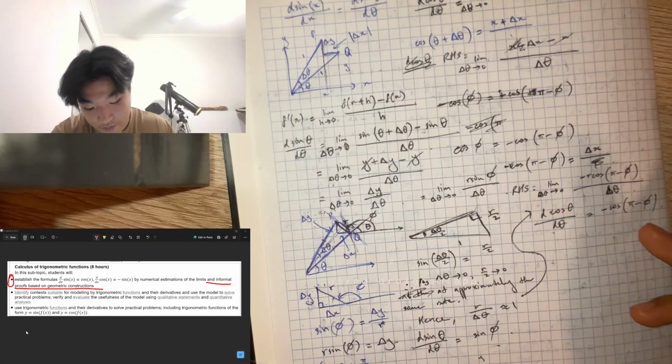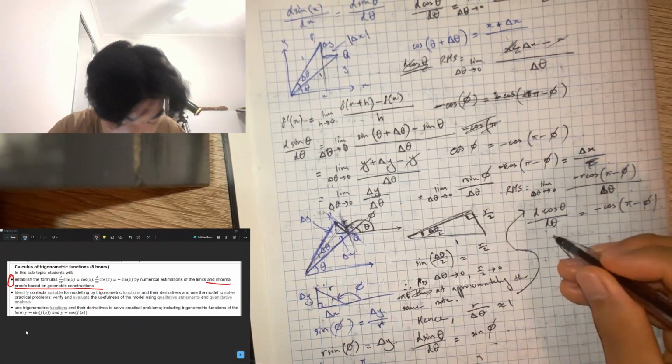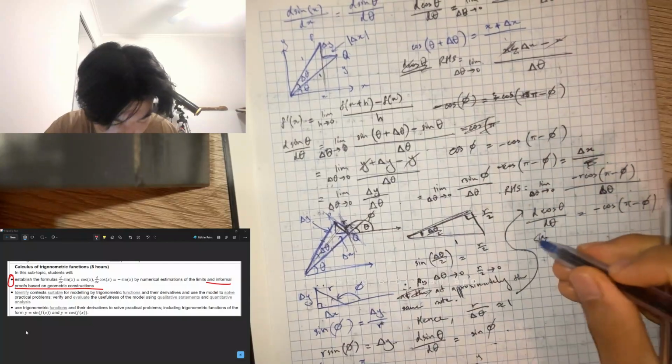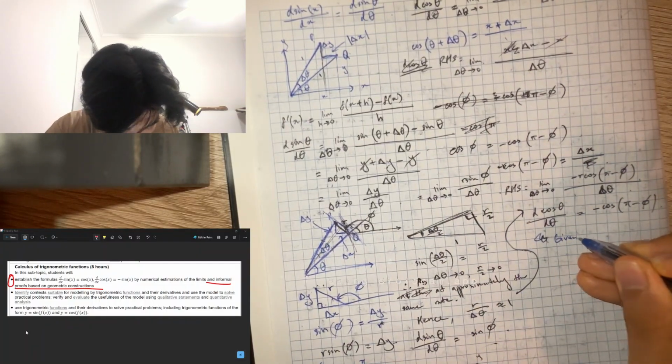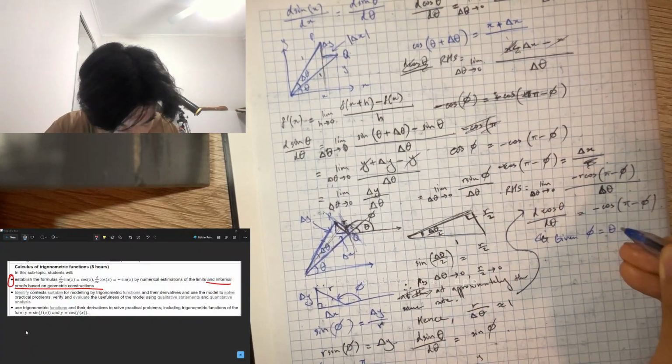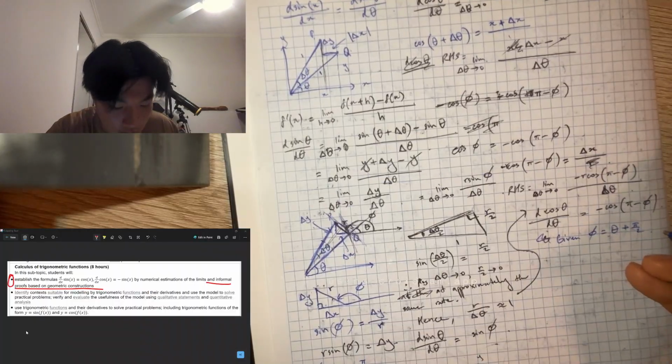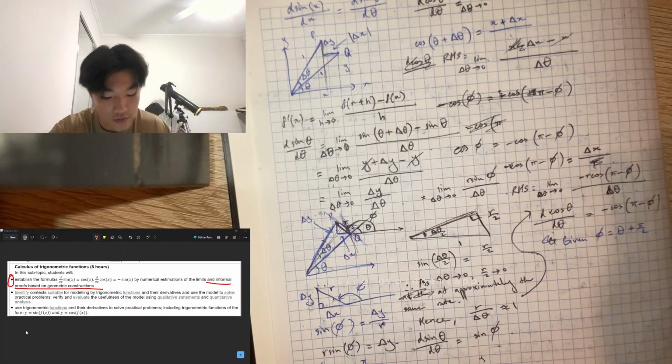Same thing, basically. So, given phi equals theta plus pi over 2, right?